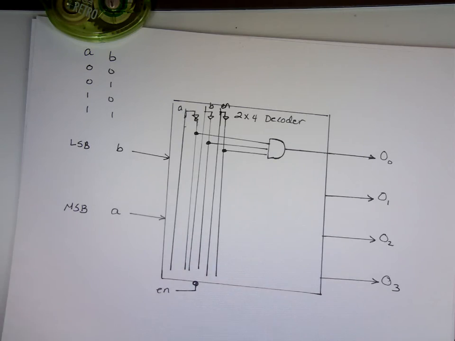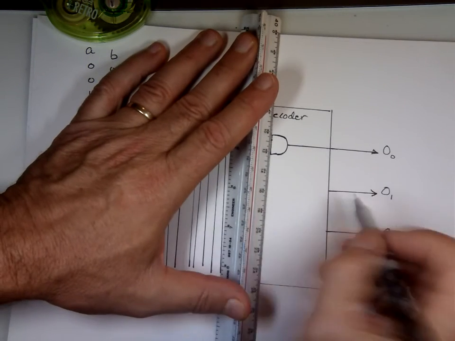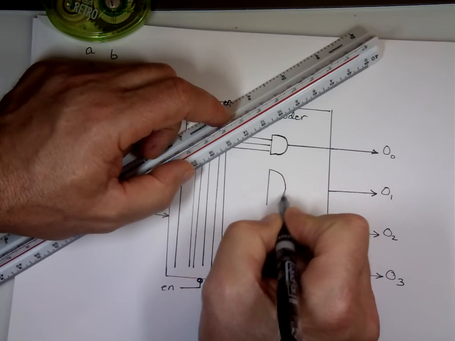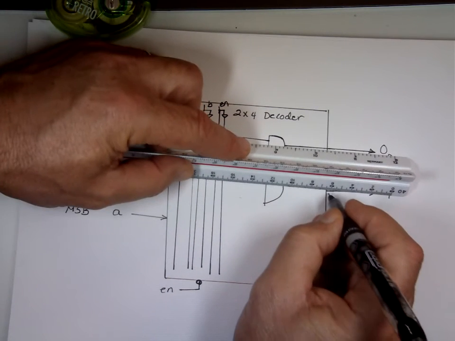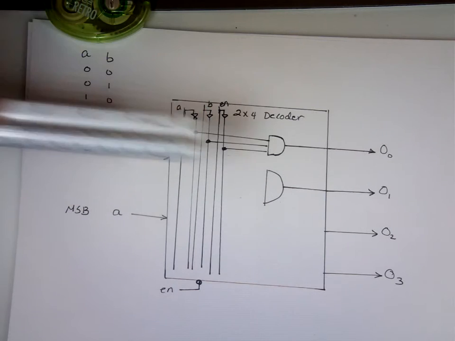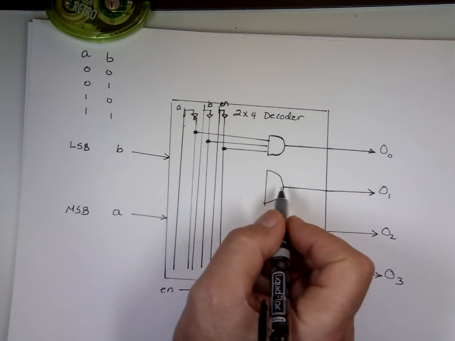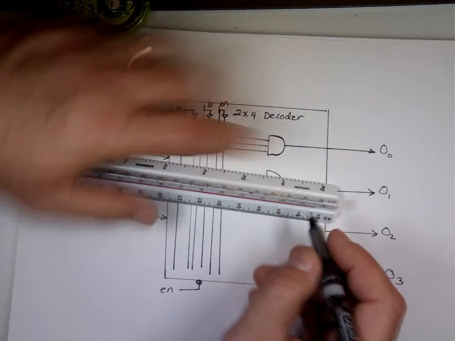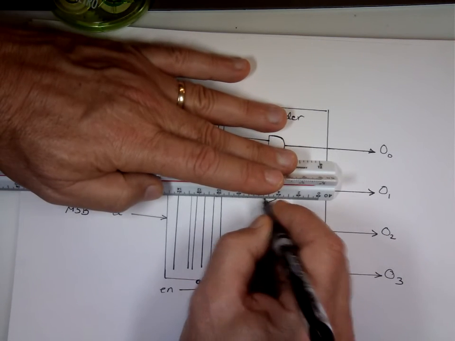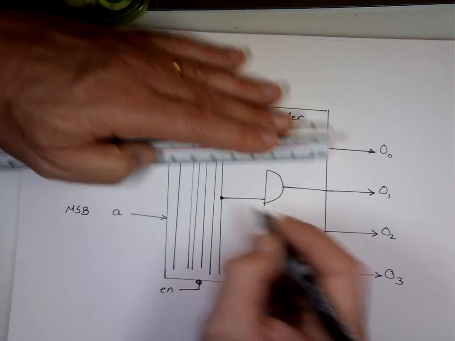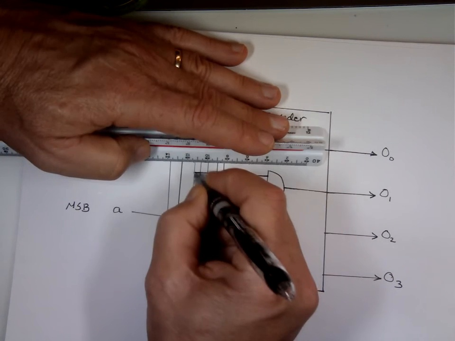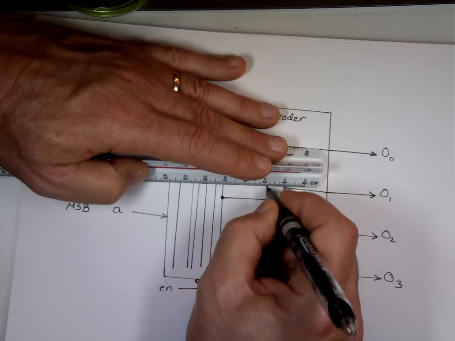This one, it's going to be another AND gate. Ooh, I didn't mean to make it that big. And what's going to that? You want that to be on when it's what? 0, 1, 0. The enable has to be 0 for it to be on. A has to be 0. And B has to be 1.